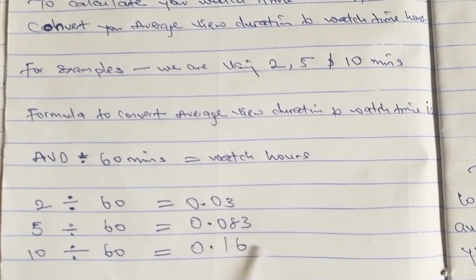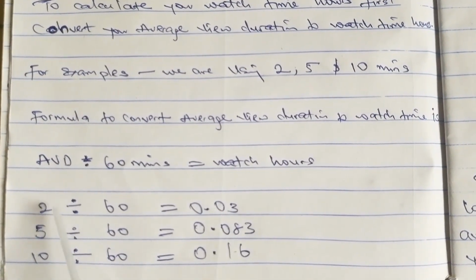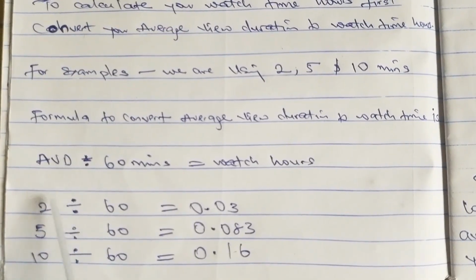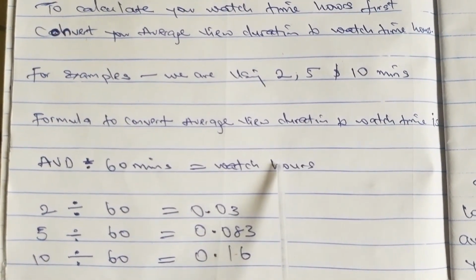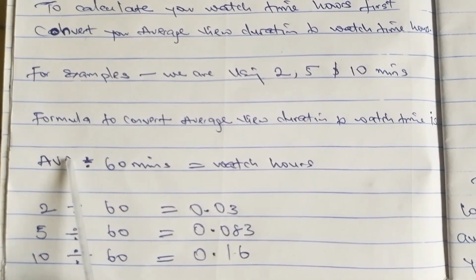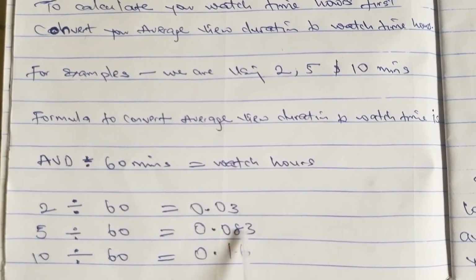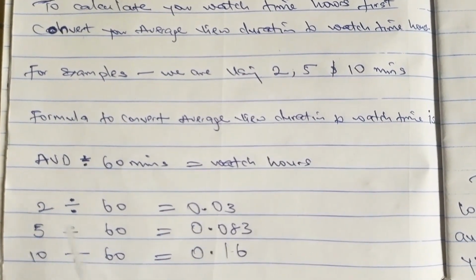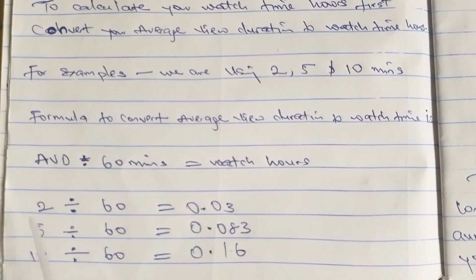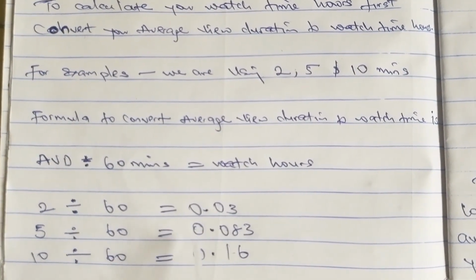Now all of these figures that you have are the total number of your watch time hours per viewer. Let's take for example that your viewer sits on your videos for 2 minutes, right? You would divide that 2 minutes by 60 minutes, and it is going to give you 0.03. That is the watch time hours per viewer on that particular view. I don't know if this makes sense, but if you have any questions, please let me know in the comment section.